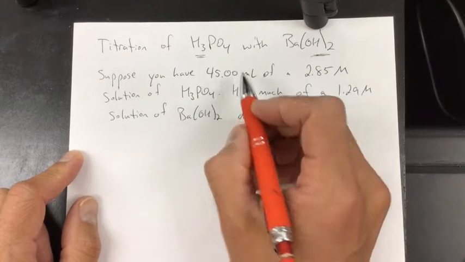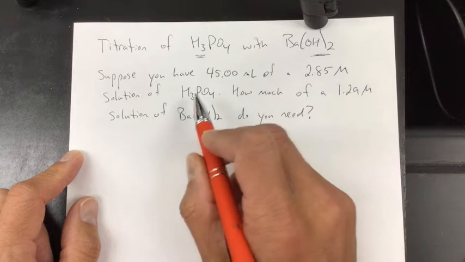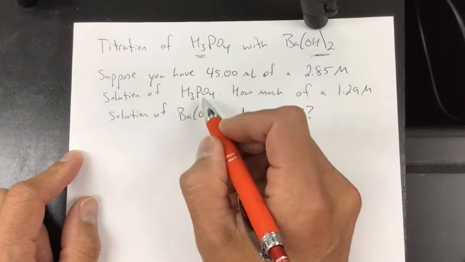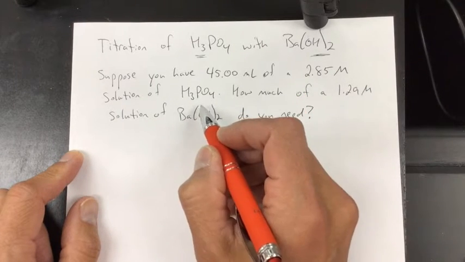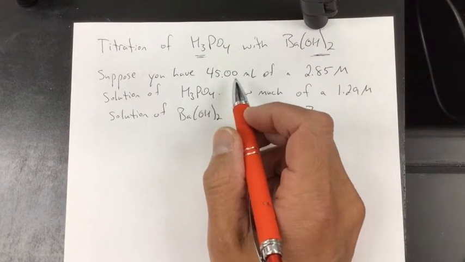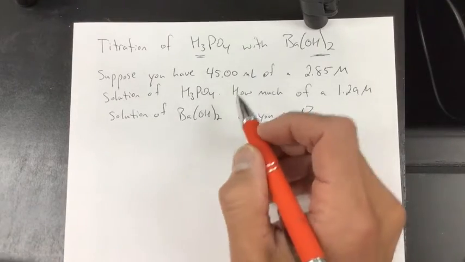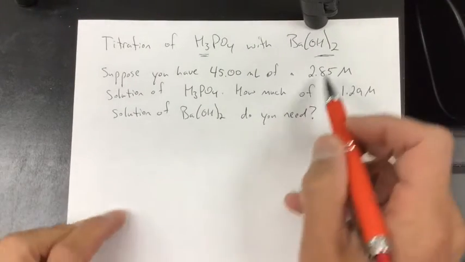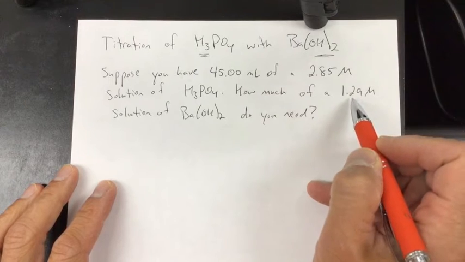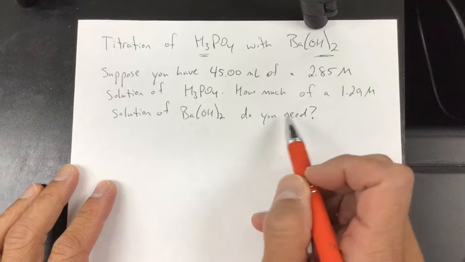So suppose I have 45 milliliters of a 2.85 molar solution of H3PO4, which is phosphoric acid, often found in different sodas. And if I want to titrate it with a solution of 1.29 molar barium hydroxide, BaOH2, how much of this do I need?